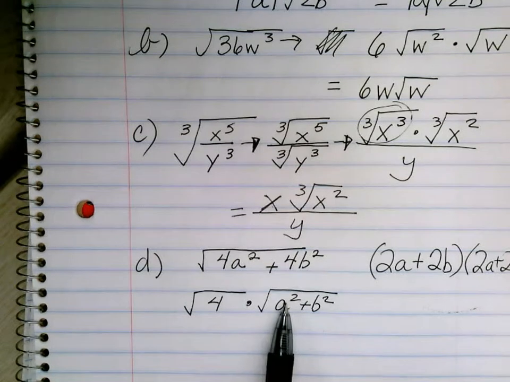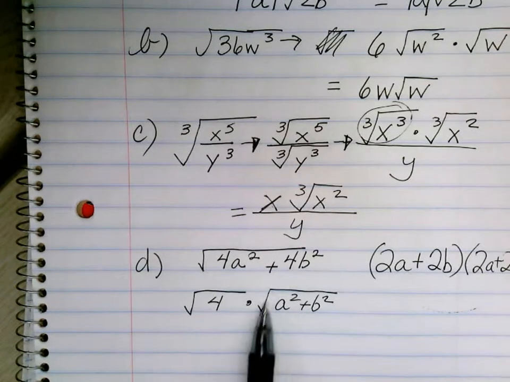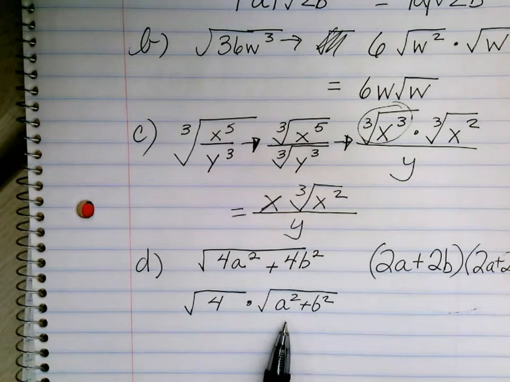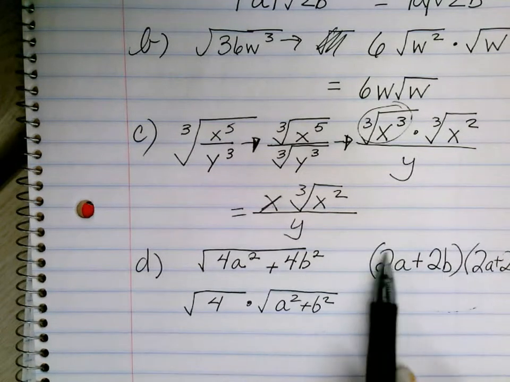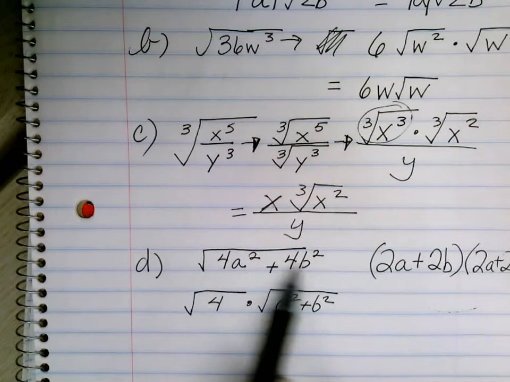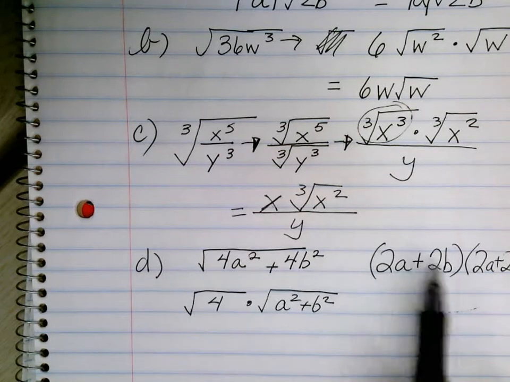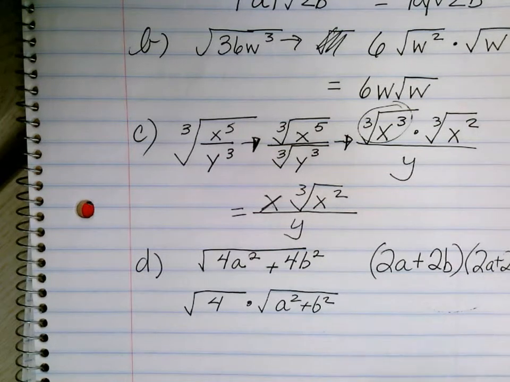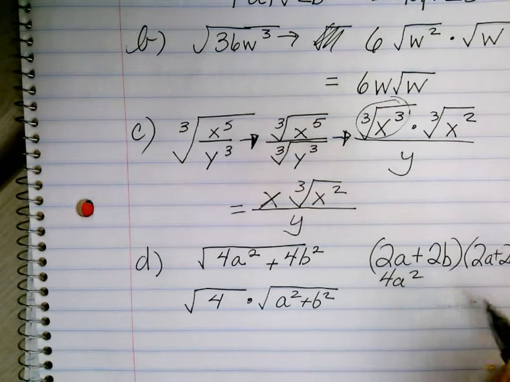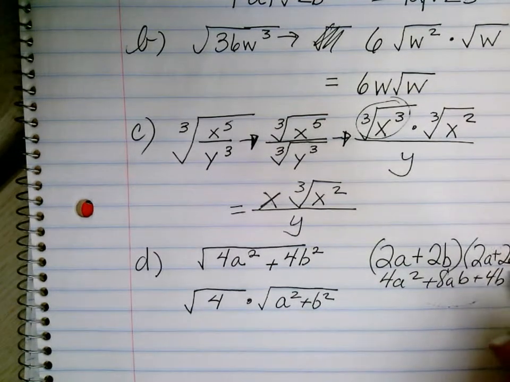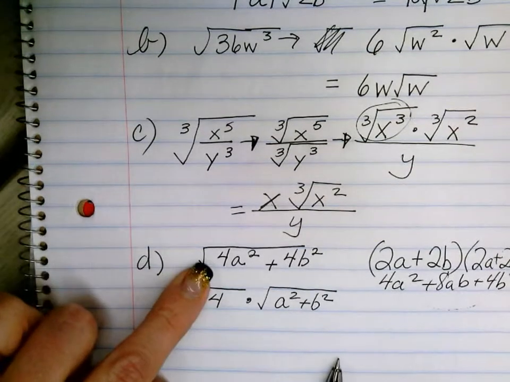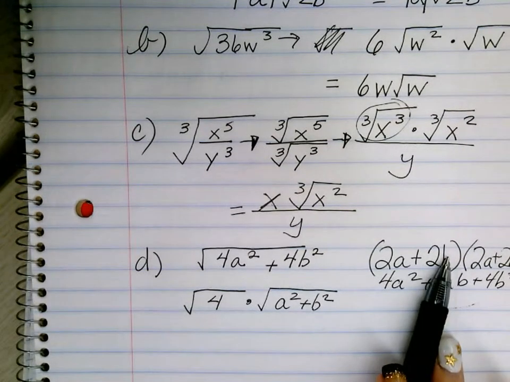This is not a perfect square because this is a singular chunk. Just like you can't take this and turn it into that as the square root. 2a plus 2b is not the square root of this. If you square it, like I just showed you, you'd end up with 4a squared plus 8ab plus 4b squared. And that does not equal that, which is why this is not the square root.